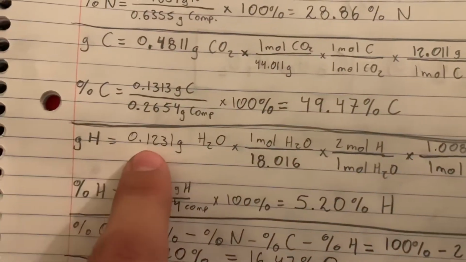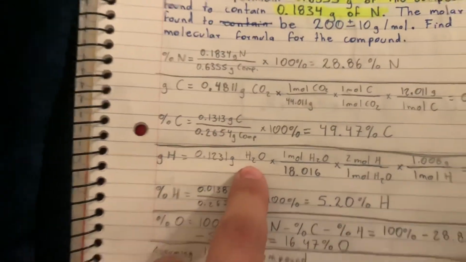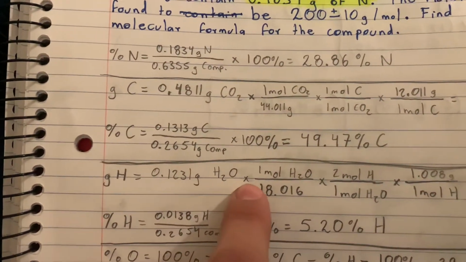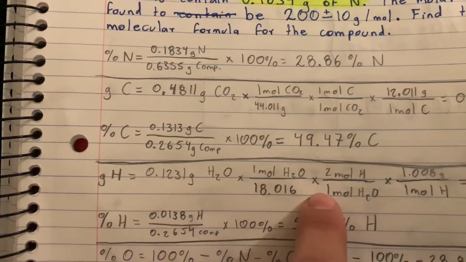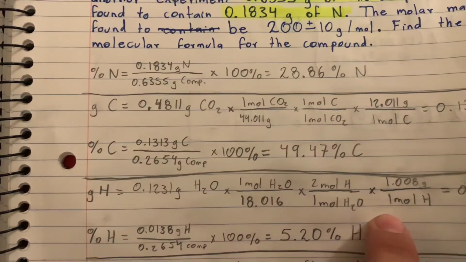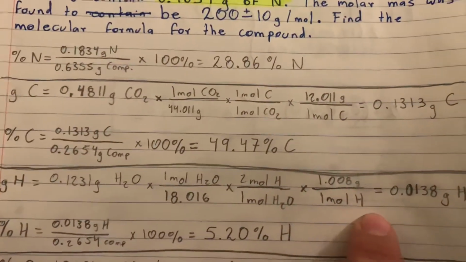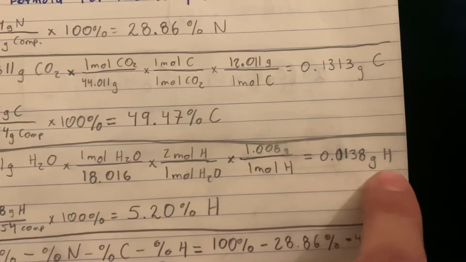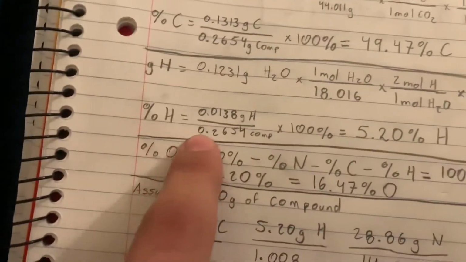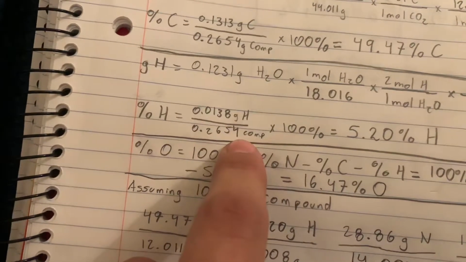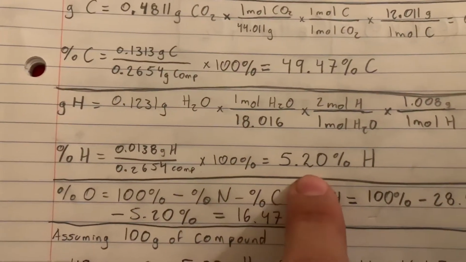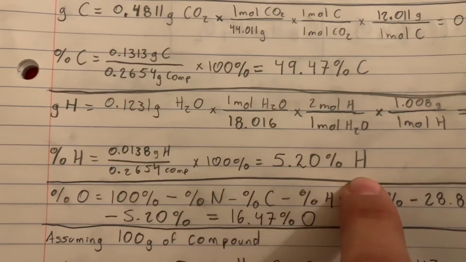Then I did the same procedure with the hydrogen. So for the hydrogen, I'm gonna need the grams of water, and so I did that. Then I converted to moles of water. Then I did the mole ratio from hydrogen to moles of water. And then I multiplied it by the grams of hydrogen. So I got that much hydrogen in the compound. And then I did the same thing as the carbon. I divided it by the grams of compound. Then I multiplied it by 100. So then I got this much percent of hydrogen in the compound.